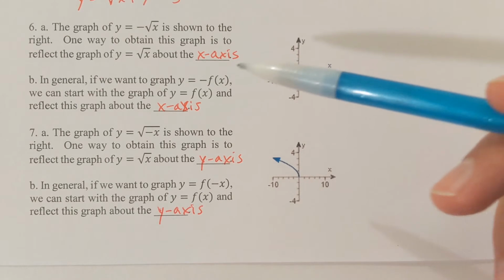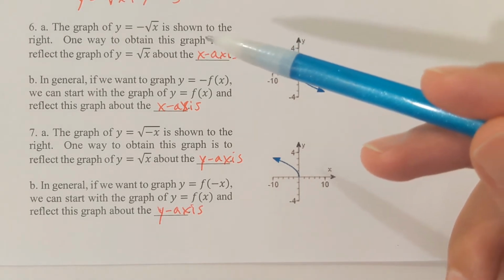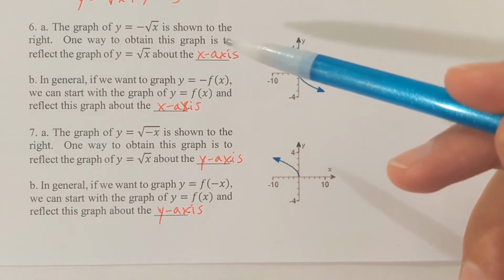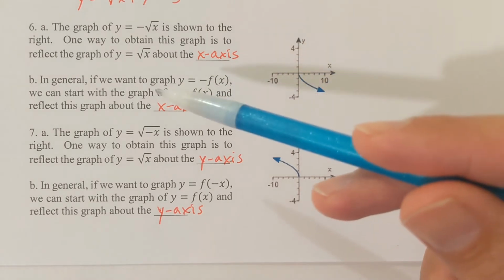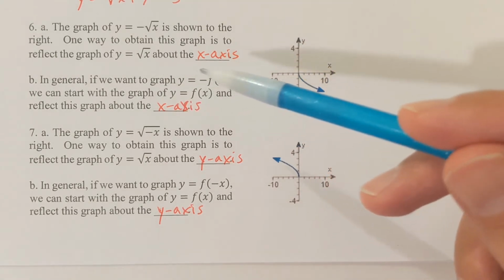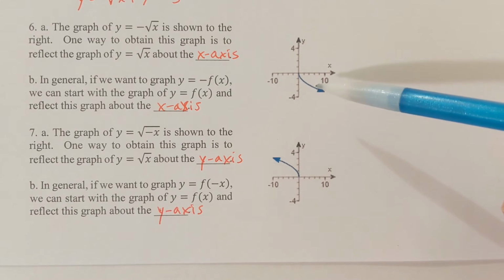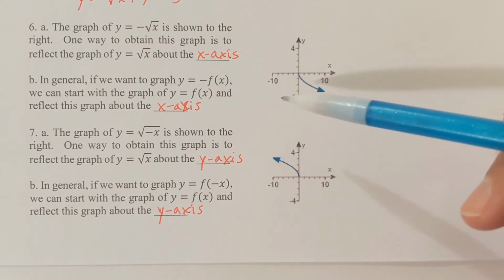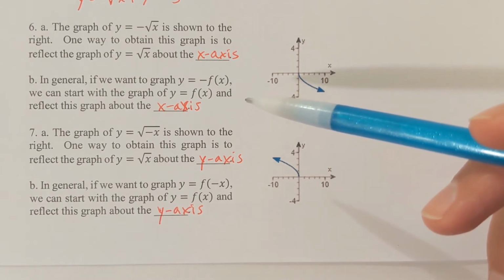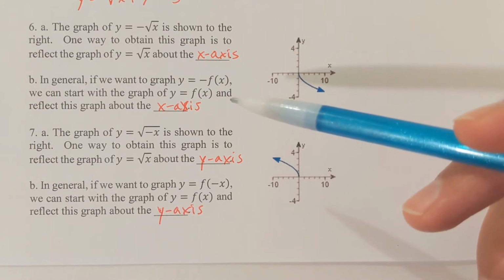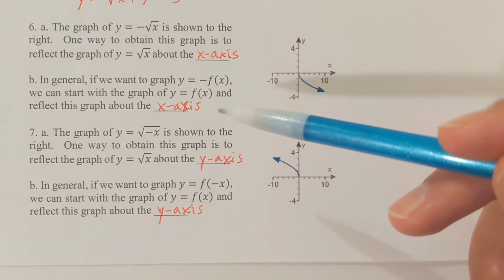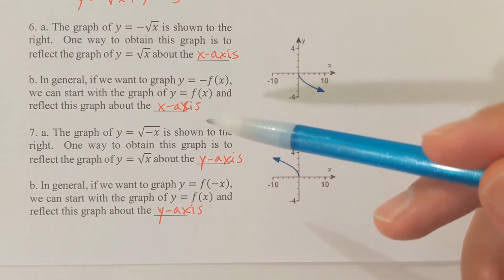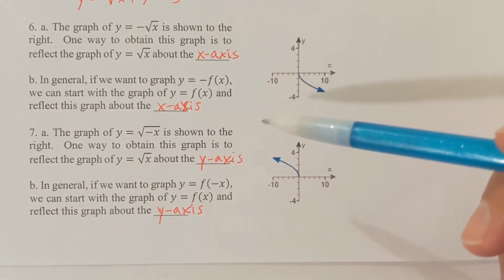One way to graph y equals negative absolute value of x is to reflect the graph of y equals the absolute value of x about the x-axis. Okay, and I can see that. In general, if we want to graph y equals negative f of x, we start with the graph of f of x, and we reflect this graph about the x-axis.